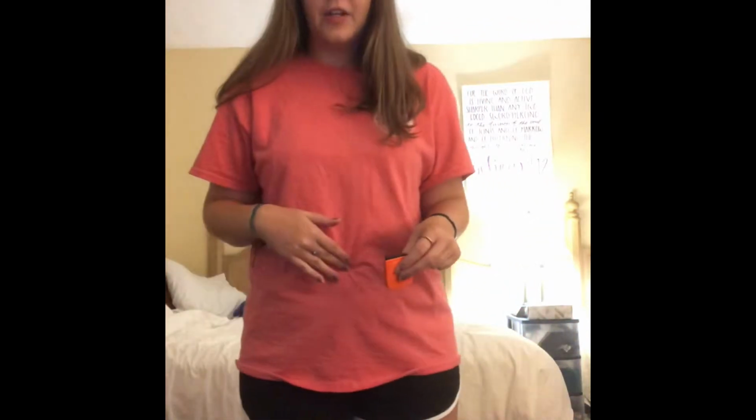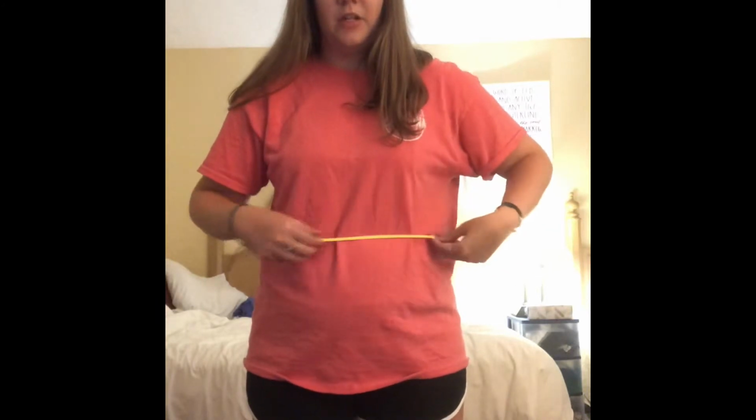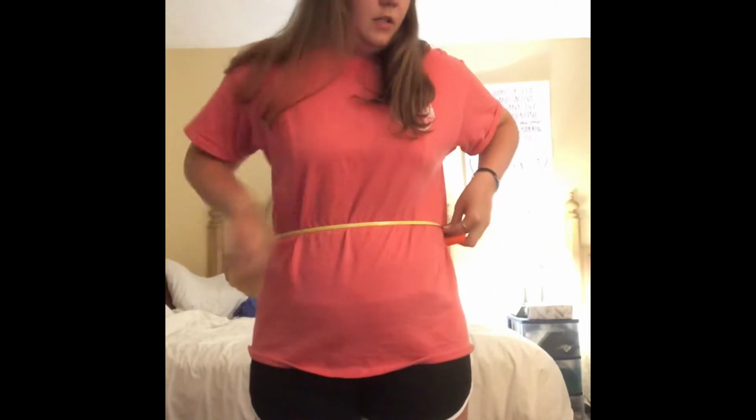So the first thing I'm going to show is the anthropometric measurement for waist to hip ratio. The way that you find that is you're going to find your belly button, and then you're going to breathe in and breathe out, and then you're going to measure right above your belly button.